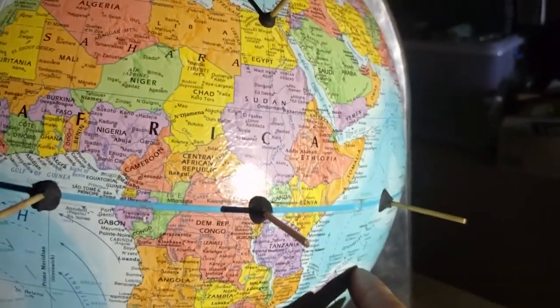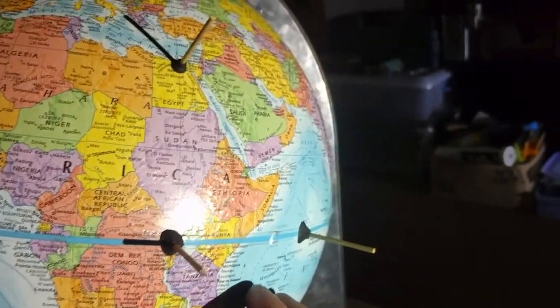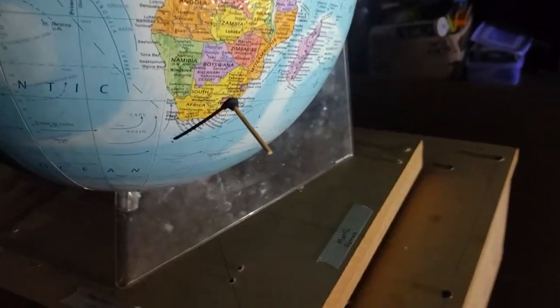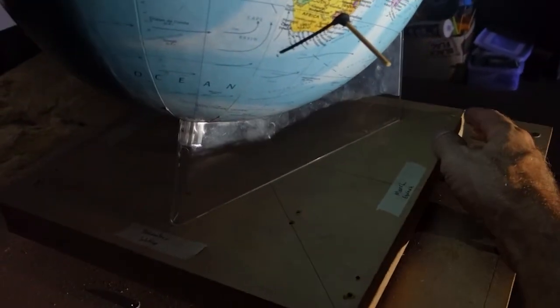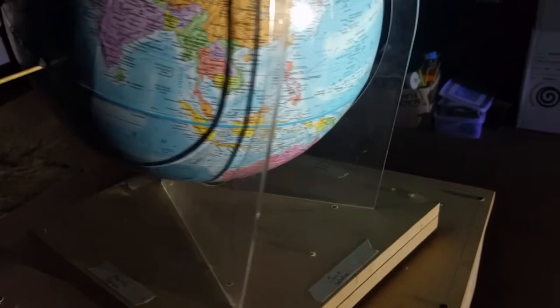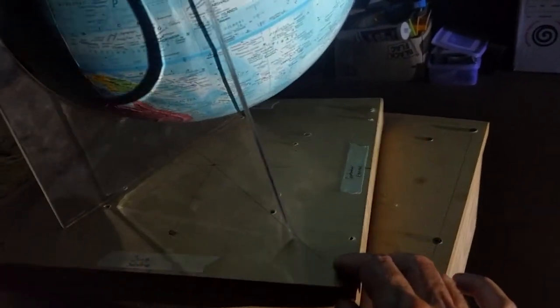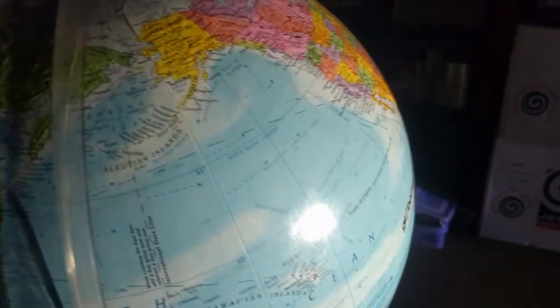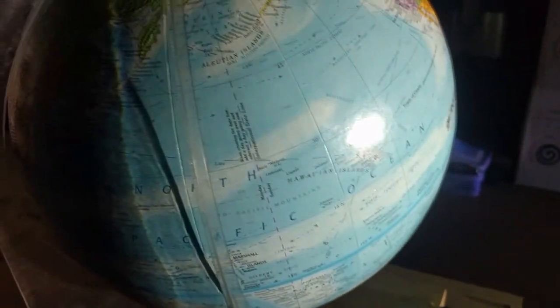Now what I can't do is rotate this model around 180 degrees or spin it because of this plastic piece right here. So we're going to spin this model around 180 degrees to the September equinox, so we can do our 270 degrees sunset for the same locations.